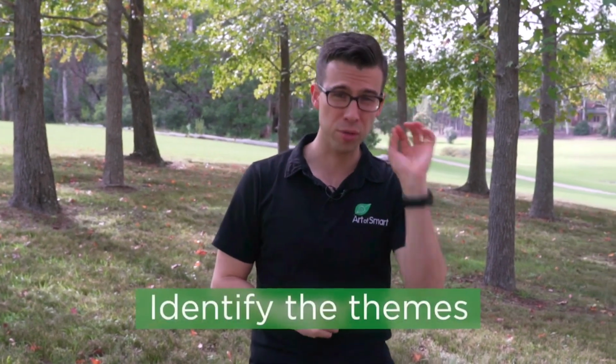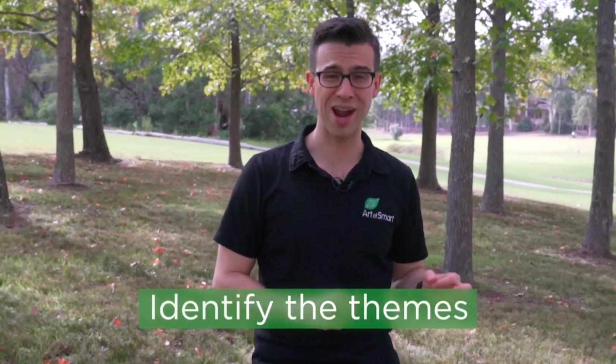But the point being is that in that first column, what you're going to do is you're going to write theme, idea, or character as your title. And then what you're going to do is, based on what your teacher has been sharing with you and based on your own understanding of the text, you're going to write down what all those key ideas, themes, or characters are. That's what happens in your first column in this table.